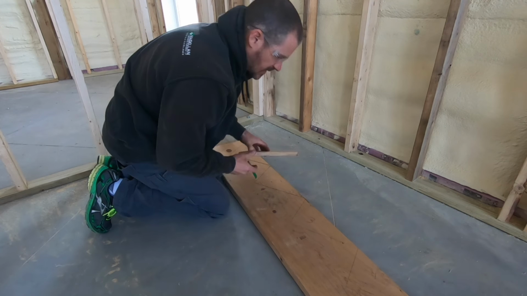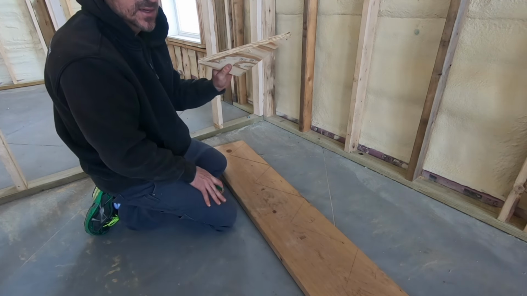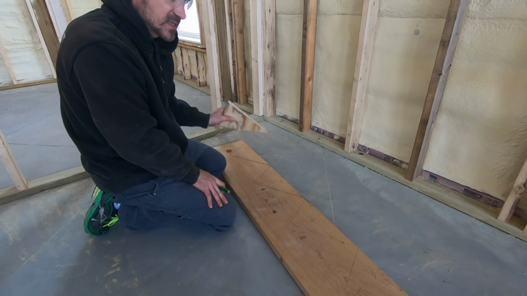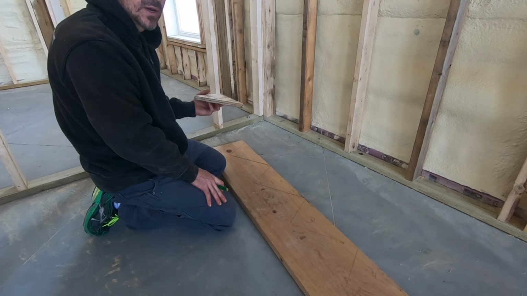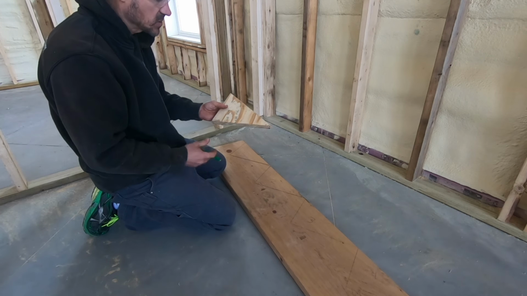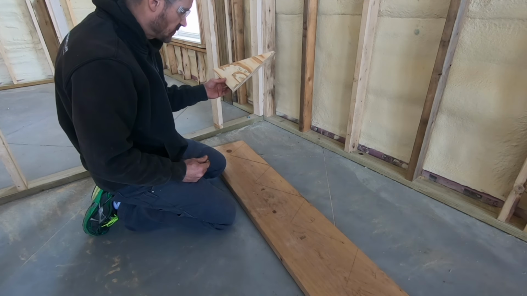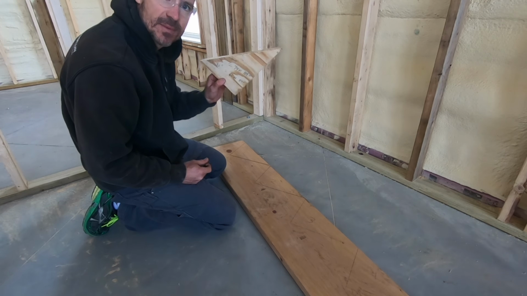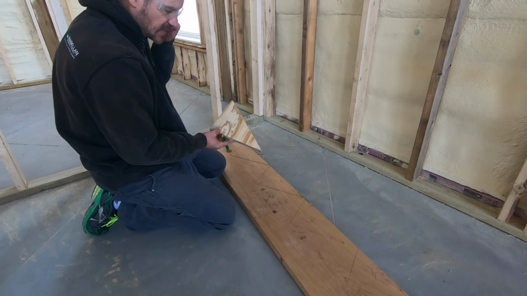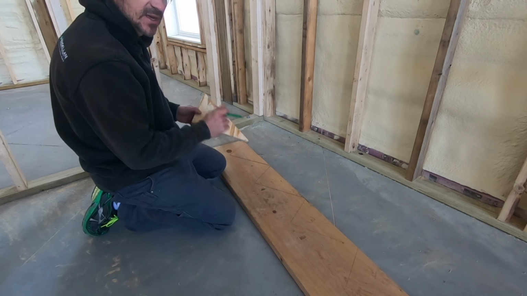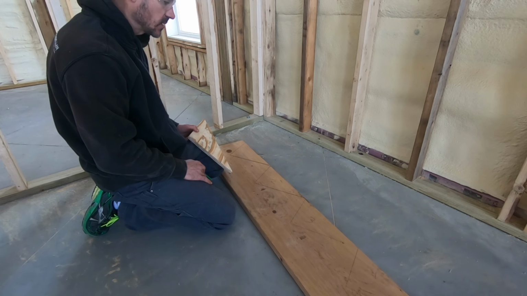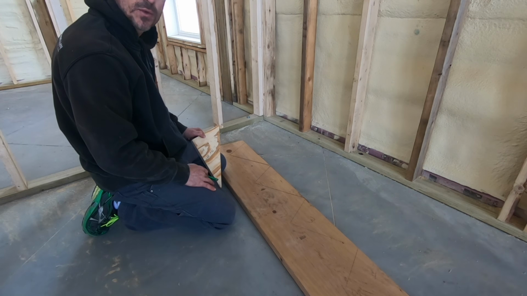Mark your lines, and so on and so forth. And then you get a consistent step all the way down if you don't have buttons on your square. This is just a quick and easy way to mark out stairs if you want: make a template the size of your rise and your run, and then you can just run it right down the board, and it makes it quick and easy. So that's just another way you can do it outside of a square.